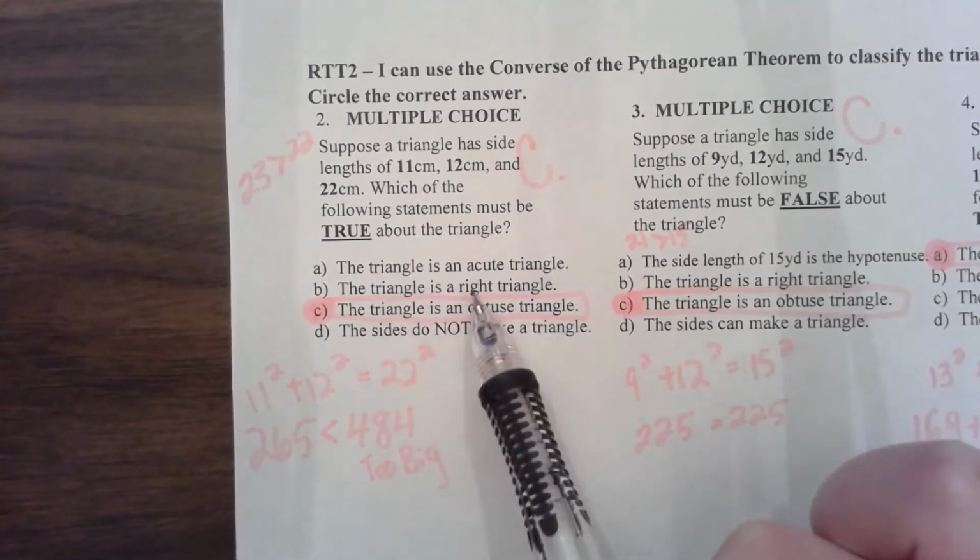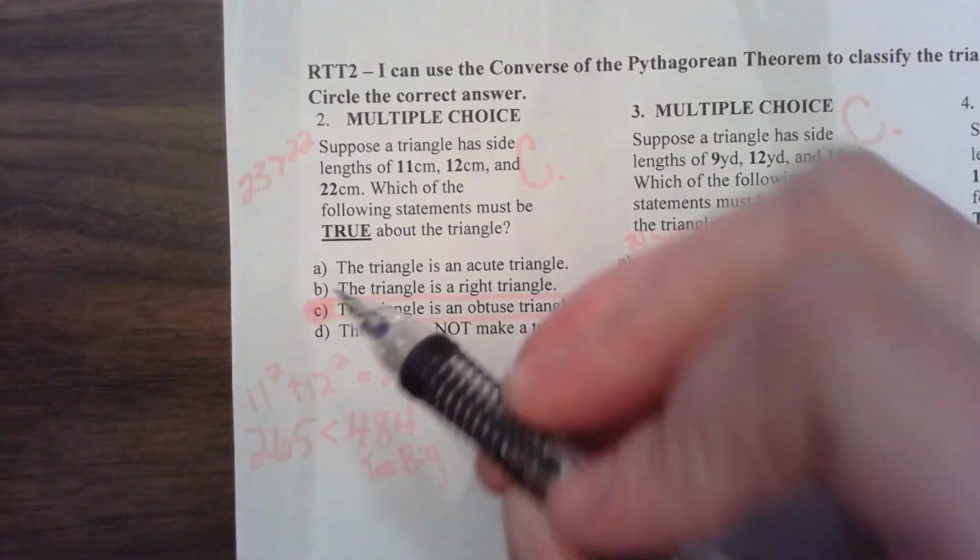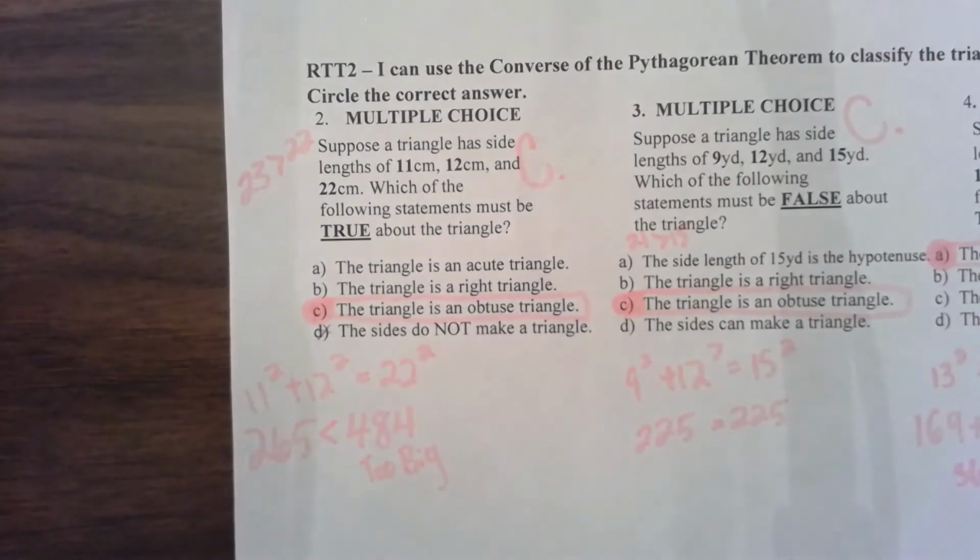The triangle is acute, the triangle is right, the triangle is obtuse, or the sides do not make a triangle. That one we know was false, so we can eliminate option D. The next thing I had to do was use Pythagorean theorem. 11 squared plus 12 squared equals 22 squared. So 11 squared plus 12 squared was 265, 22 squared was 484, and that c squared was too big. So if my hypotenuse side is too big compared to that number, then it's an obtuse triangle.